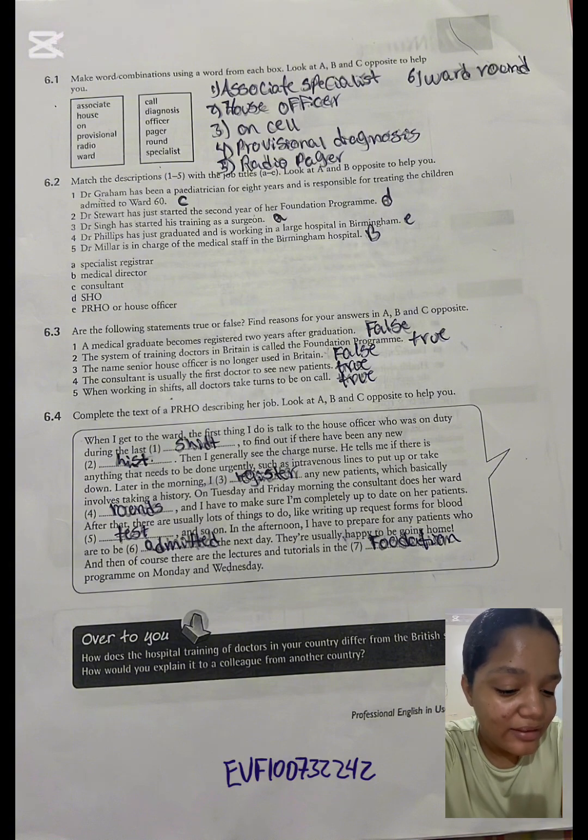On Tuesday and Friday mornings, the consultant does her ward round and I have to make sure I'm completely up to date on the patients. After that, there are usually lots of things to do, like writing request forms for blood to be administered.